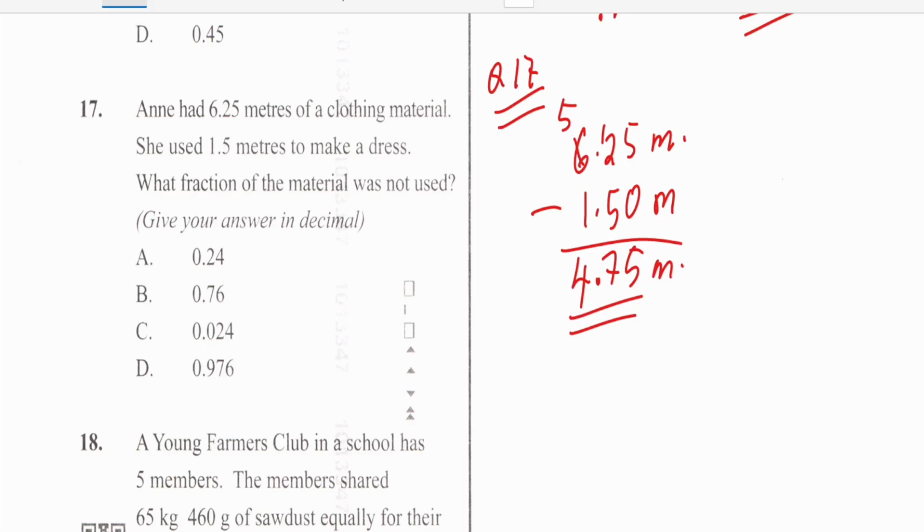She used 1.5 meters to make a dress. What fraction of the material was not used? A very tricky question, because I'm trying to grasp here how it's supposed to be, but let's still try it, because 4.75 can be written as 475 over 100, right?